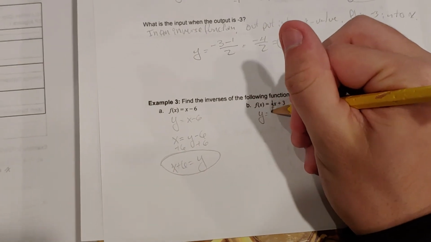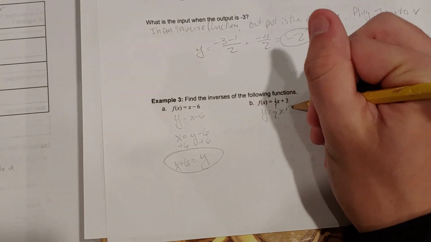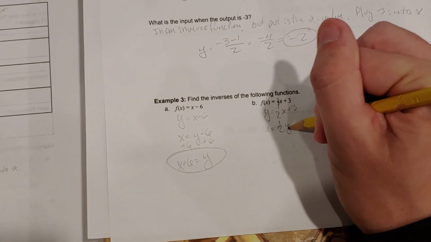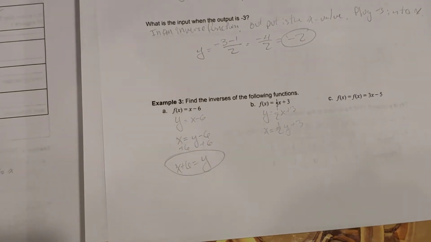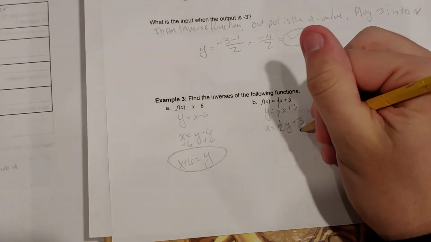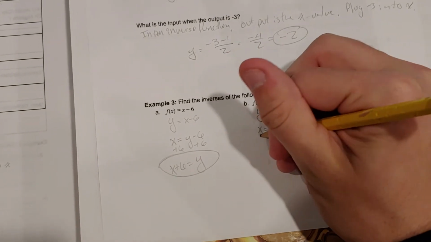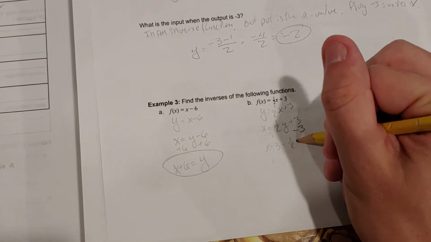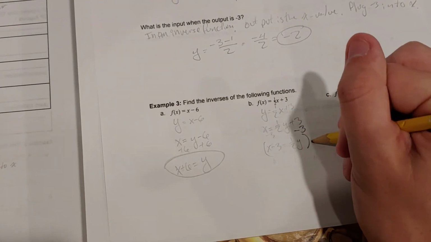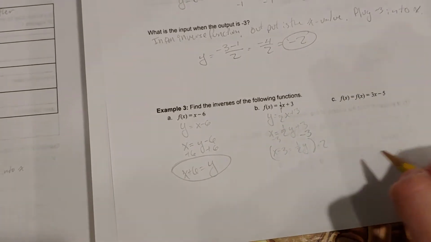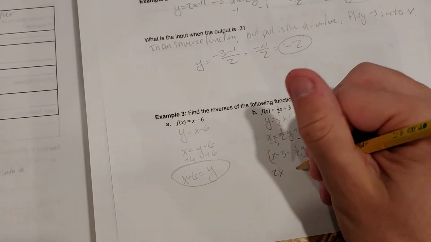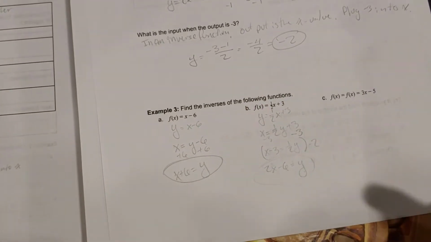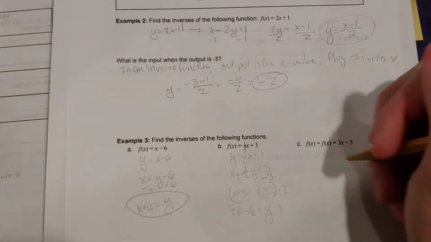Next one, we have y equals 1 over 2 x plus 3. Then we switch our x and y, so we get x equals 1/2 y plus 3. All right, solving for y again, but there's a couple more steps. So I'm going to subtract 3 from both sides. So x minus 3 equals 1 over 2 y, and then I'm just going to multiply everything on both sides by 2. So 2 times x is 2x, 2 times -3 is minus 6, and that is going to equal y.